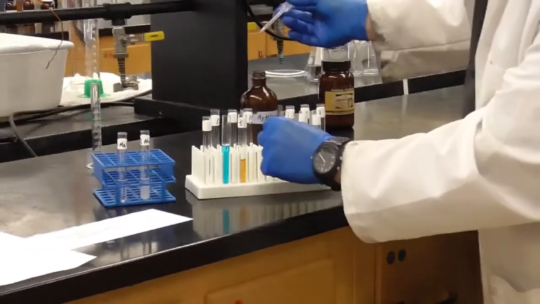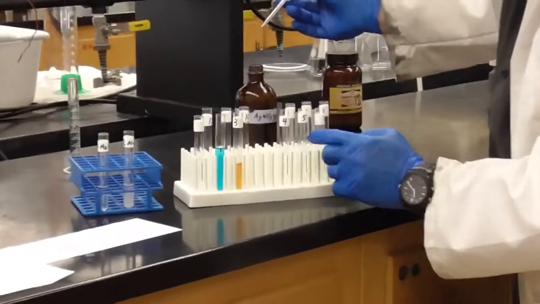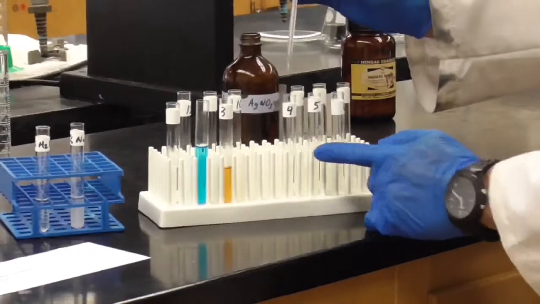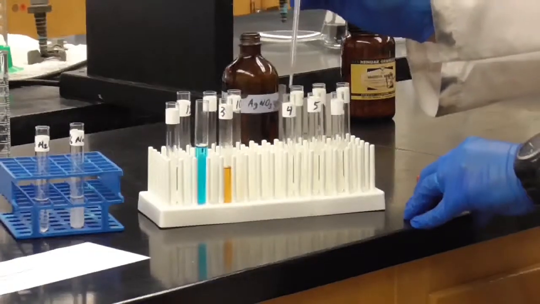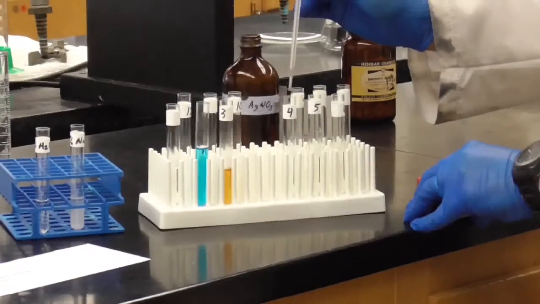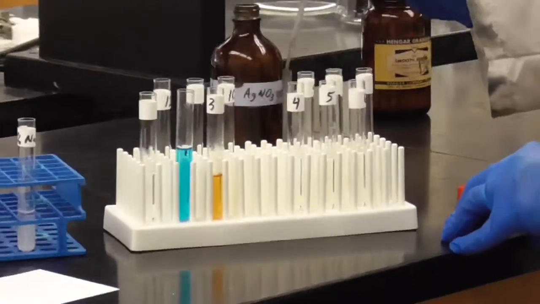All right, so turn this so you can see the numbers. That's 4, 5, and 6. All right, so here we go. You can watch right down there to see what happens as I drop the silver nitrate in. Here is 1 drop, 2 drops, 3 drops. I put 4 drops in, but that's fine.